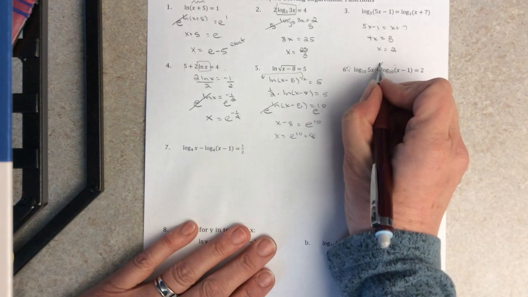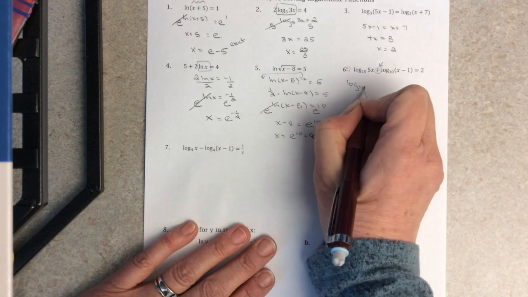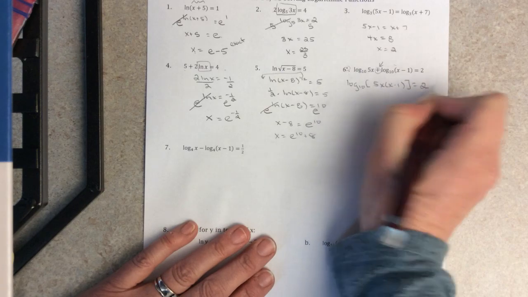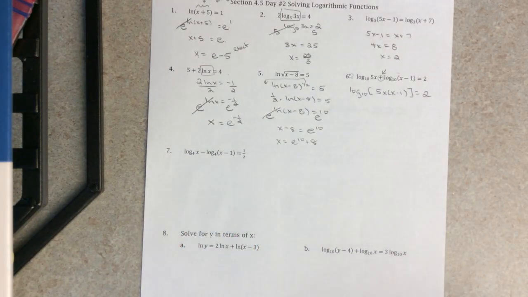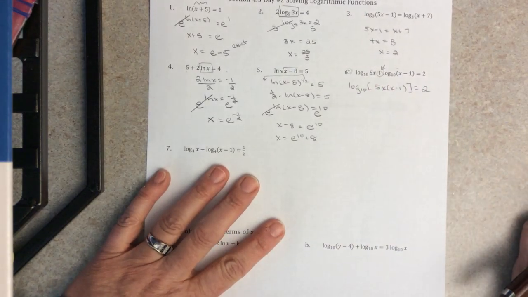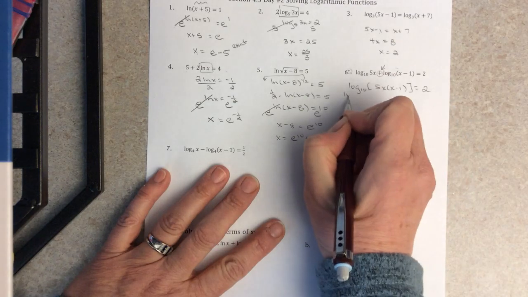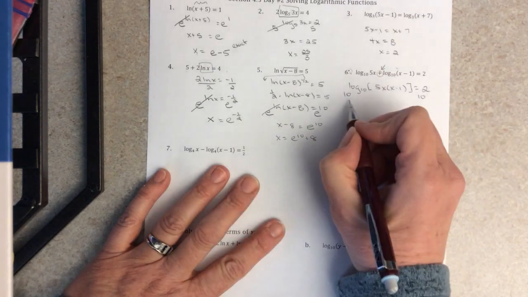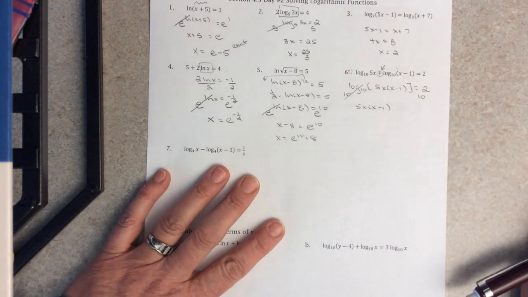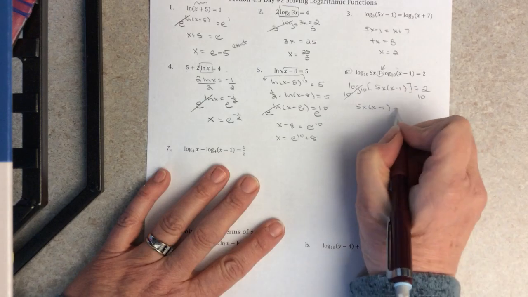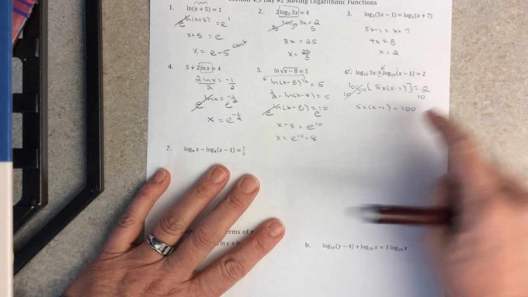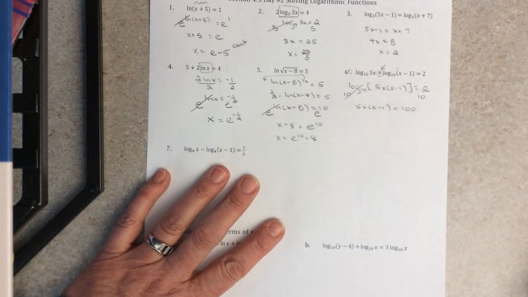So what we've got to do first is use a property of logs to turn this into a product. So if we have the sum of two logs, we could think about it as the log of the product of their arguments. And now we can use that base of 10 as an exponential to leave us with 5x times x minus 1, which is the argument, has to equal 100, 10 squared. And now we have a quadratic to solve.